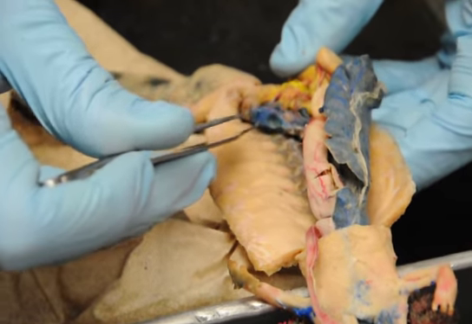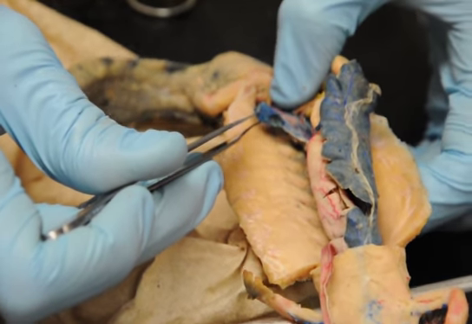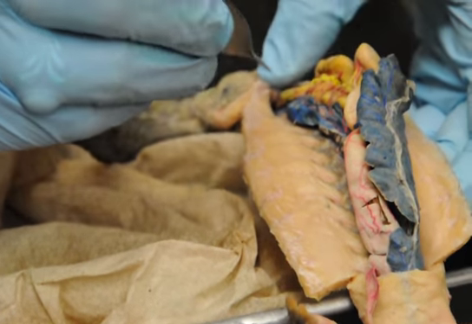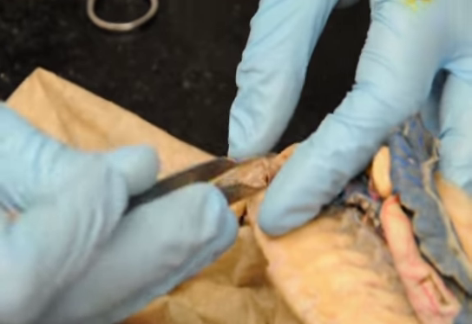This is a male, so this is the testes. So that's your gonadal or testicular arteries and veins feeding the testes. This is your bladder way down here. Underneath the bladder is where you're going to find your kidney.